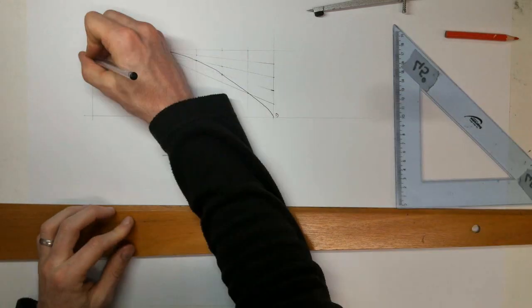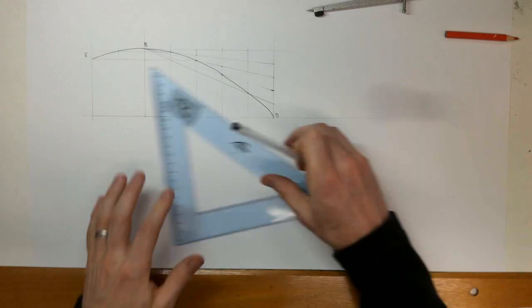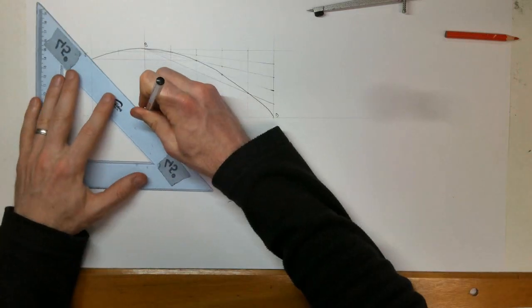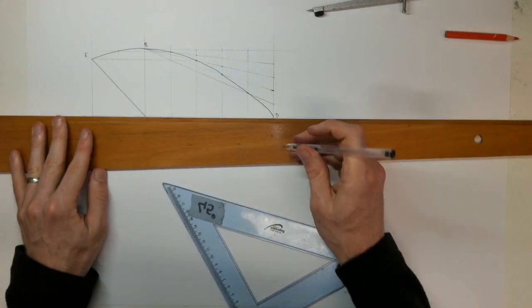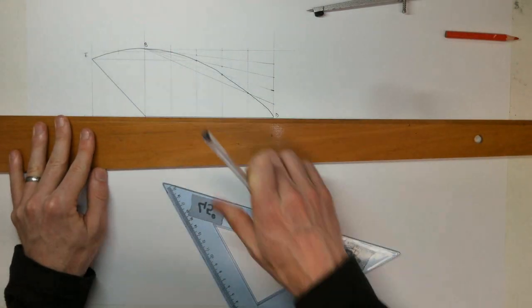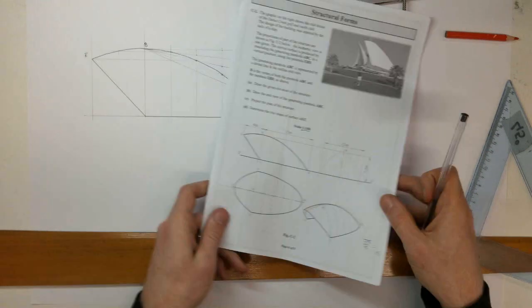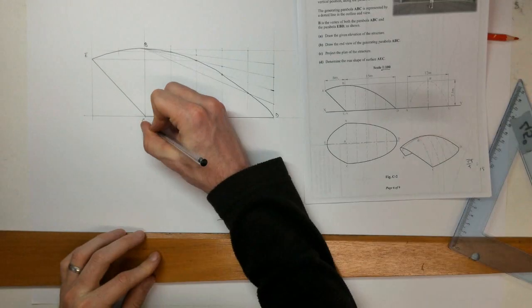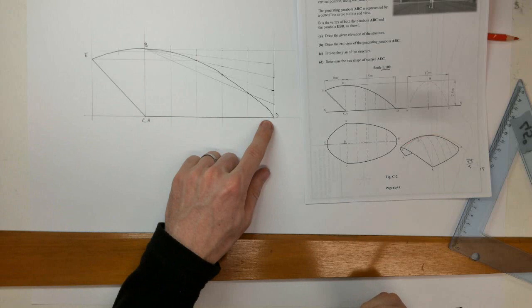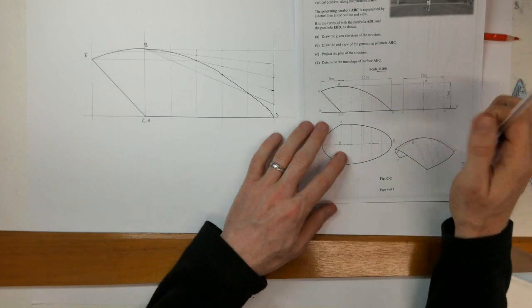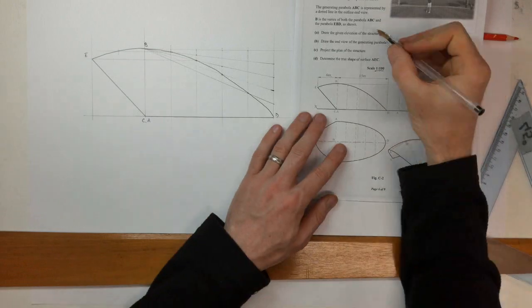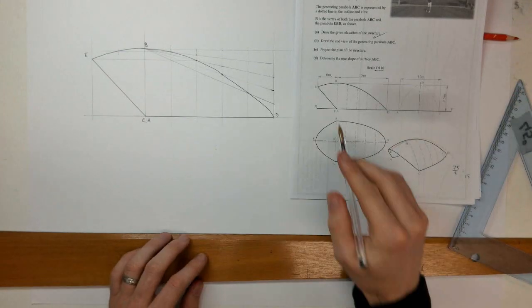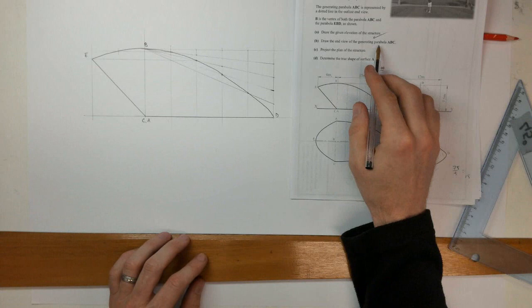So that has found me point E, which I can now join back down here and close there. So we've got C, A, B, down to D, and I've got the location of those vertical sections, which will be handy later. So that's my elevation.